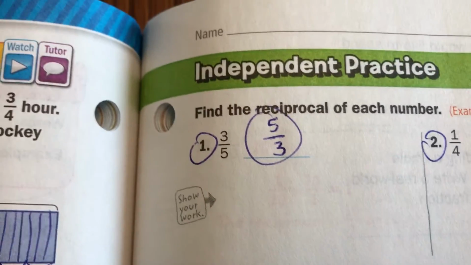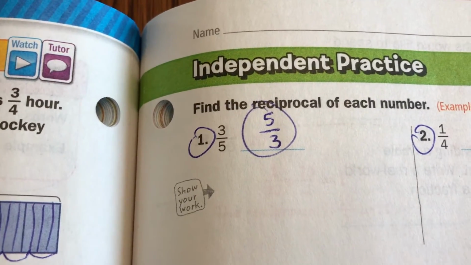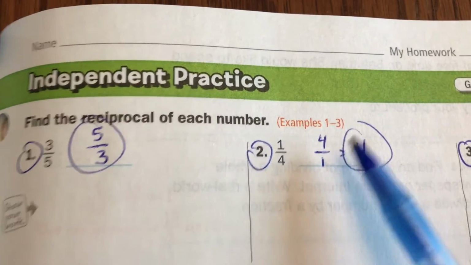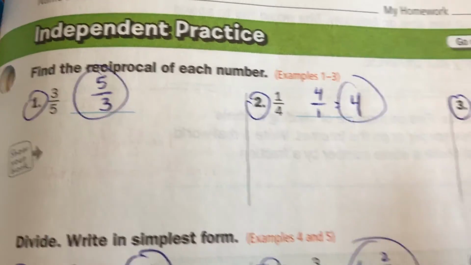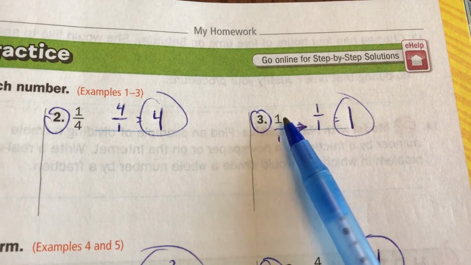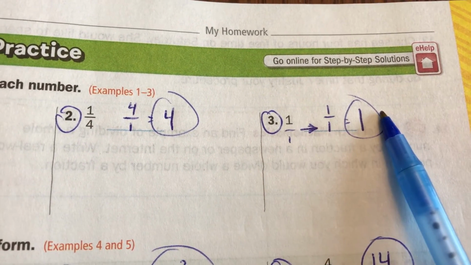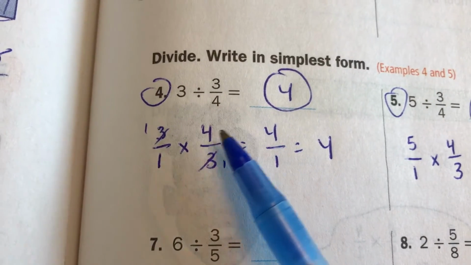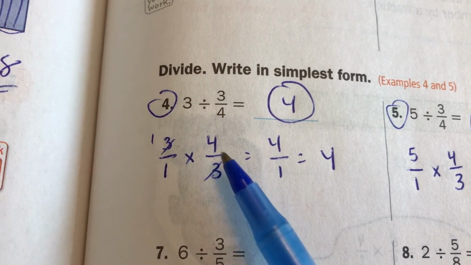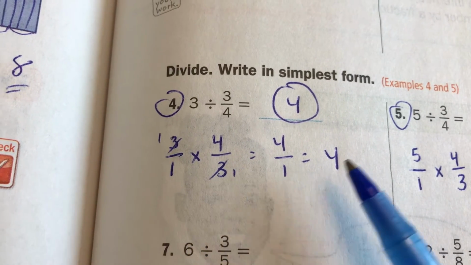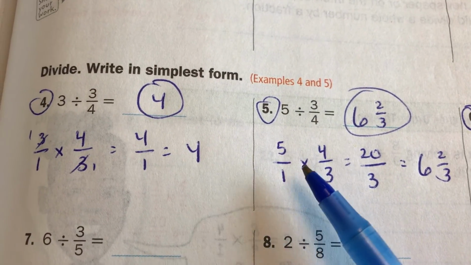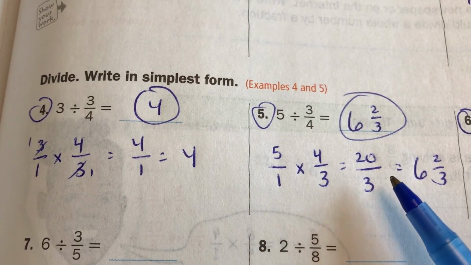All right, so number 1, the reciprocal of 3/5 is 5/3. 1/4, you flop it, you get 4/1, which is 4. The reciprocal of 1/1 is 1/1, which is 1. That one was awesome. 3 divided by 3/4 is like 3 times 4/3. Simplify, multiply across. 5 divided by 3/4 is like 5 times 4/3.